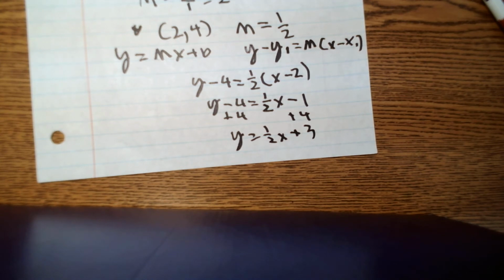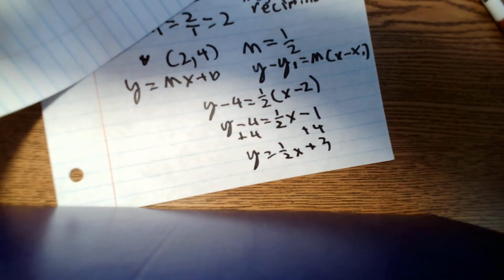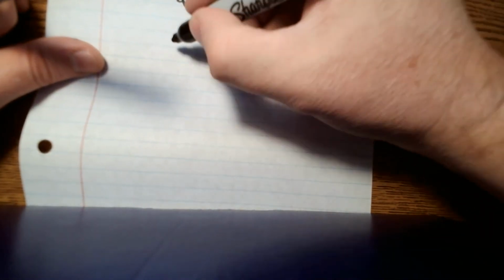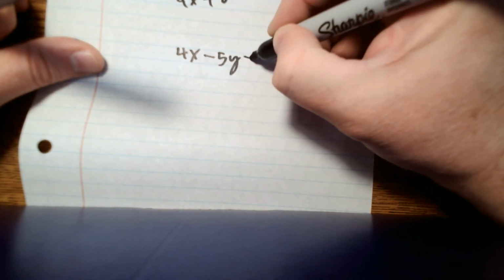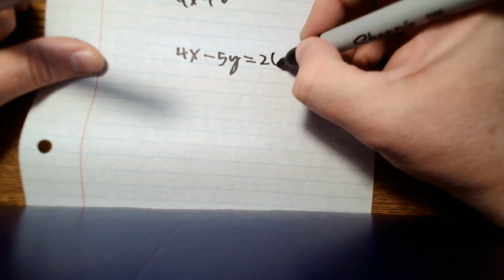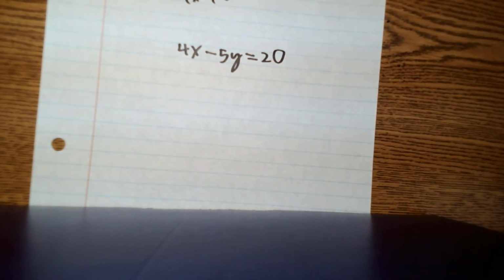Okay. We're going to have to write the slope-intercept equation of the line given different forms. So I'm going to give you another form. This is standard form. Well, that's ugly. You can't even see what I'm writing. On screen, 4x minus 5y equals 20. Put it in slope-intercept form.